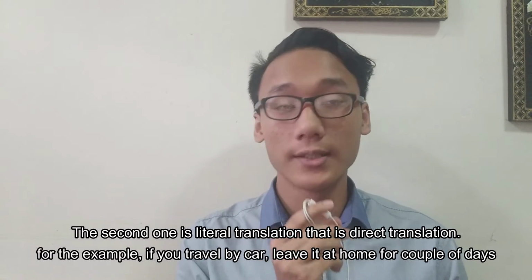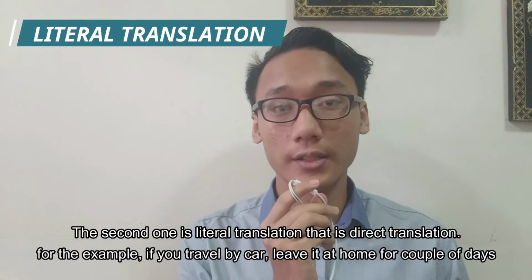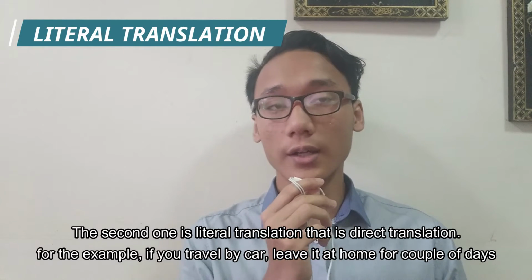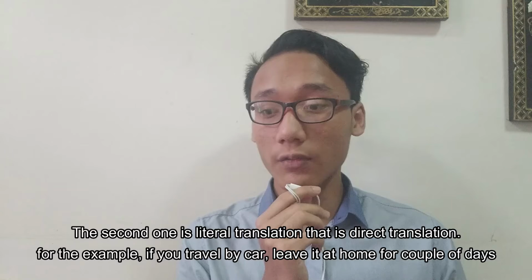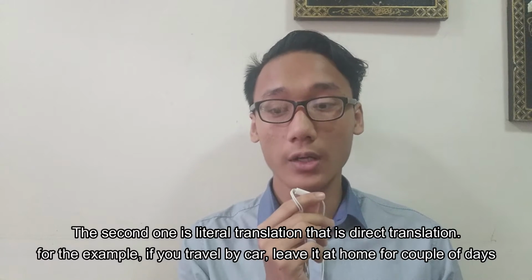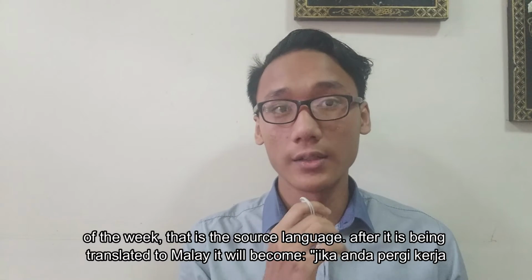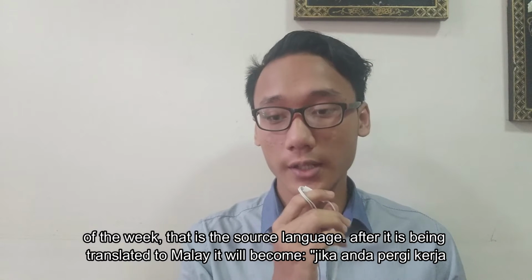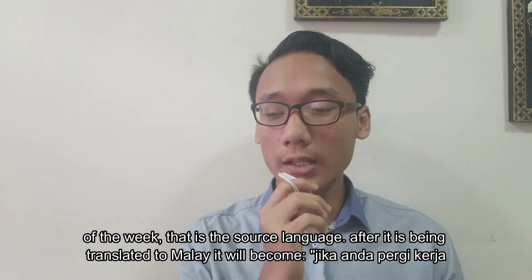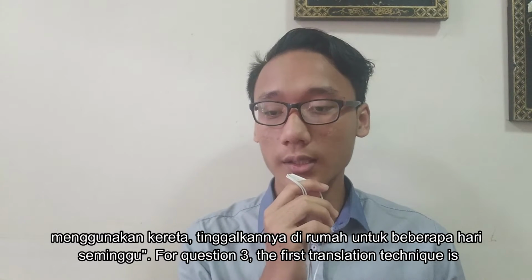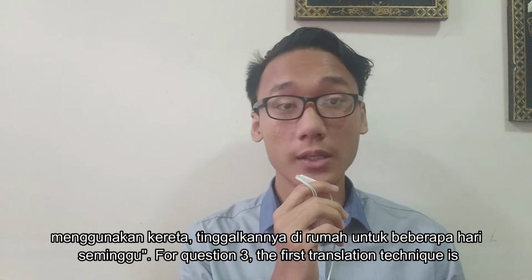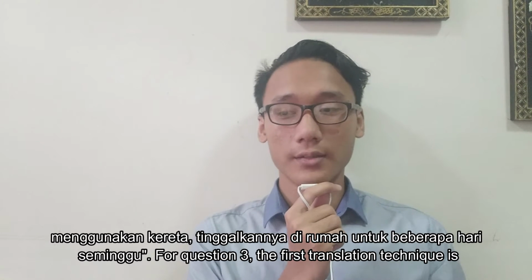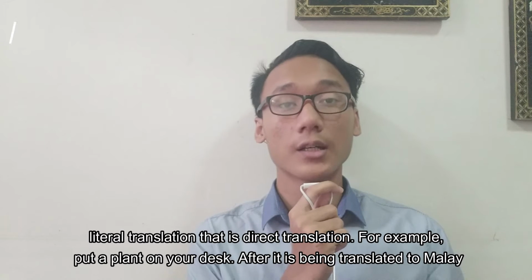The second one is literal translation. That is direct translation. So, for the example, if you travel to work by car, leave it at home for a couple of days of the week. That is the source language. After it's being translated to Malay, it will become, jika anda pergi kerja menggunakan kereta, tinggalkannya di rumah untuk beberapa hari seminggu.